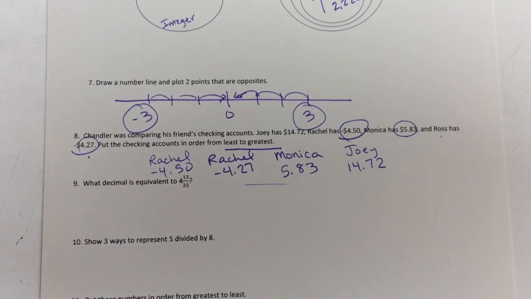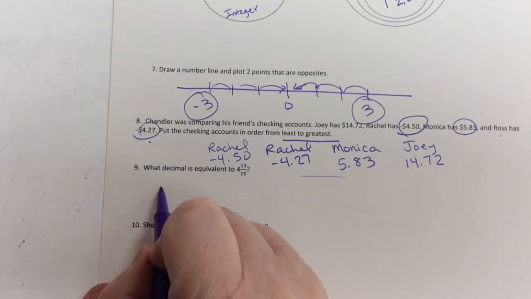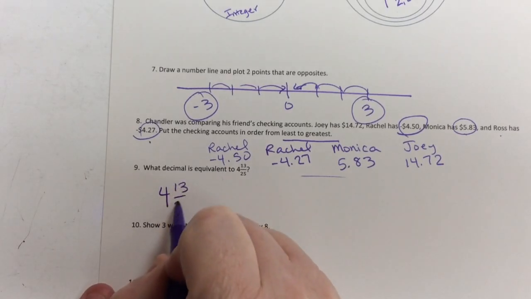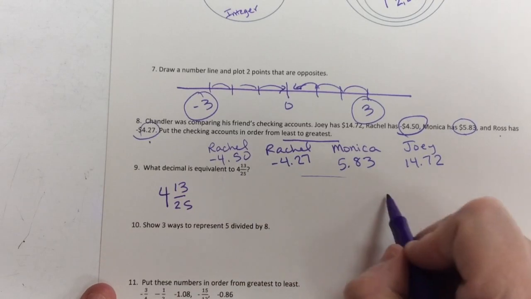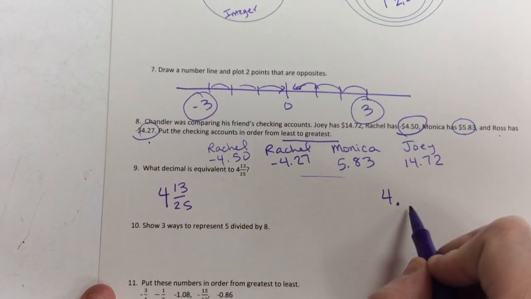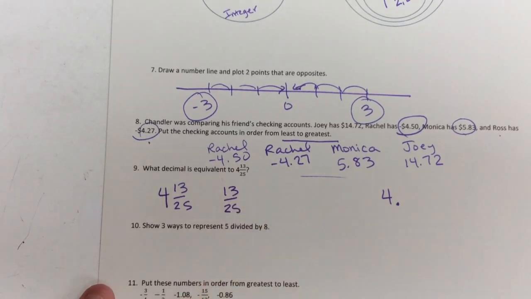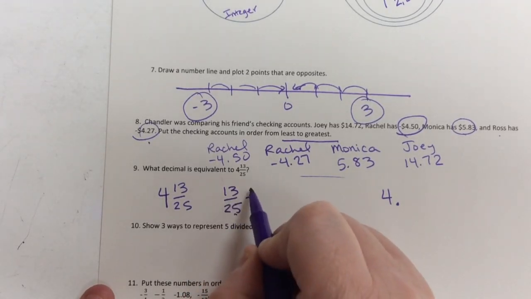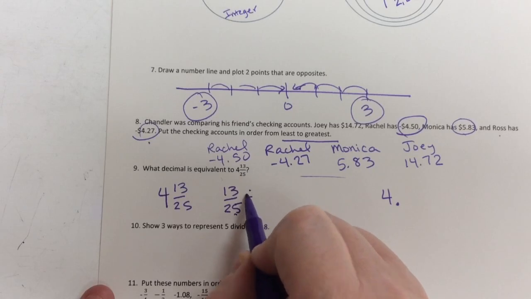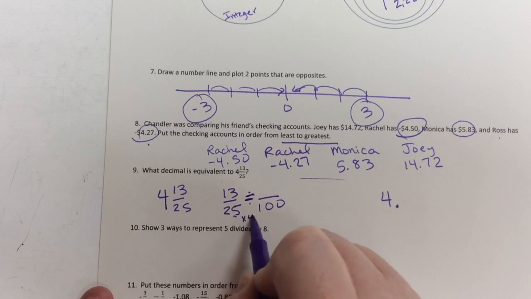Okay, next. What decimal is equivalent to 4 and 13/25? Okay, well, I'm going to ignore my 4 for a second. I know it's going to be 4 point something. But 13/25, I could use division. I could do top dog and divide this. But I know that 25 goes into 100 4 times.